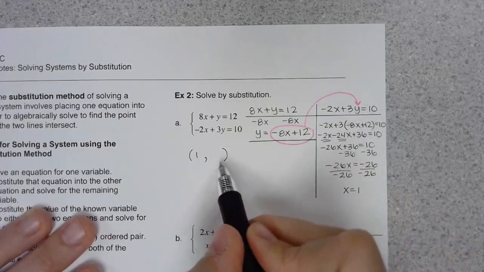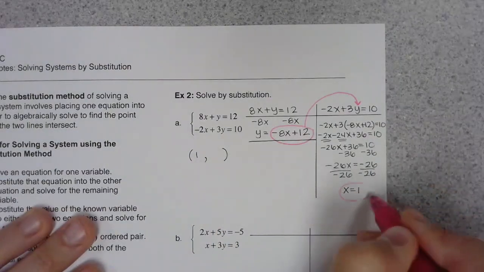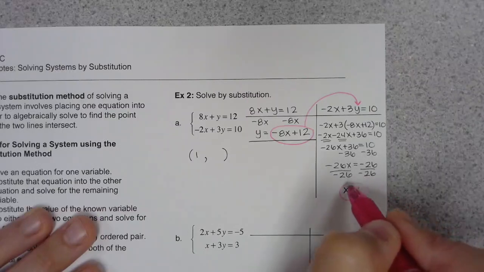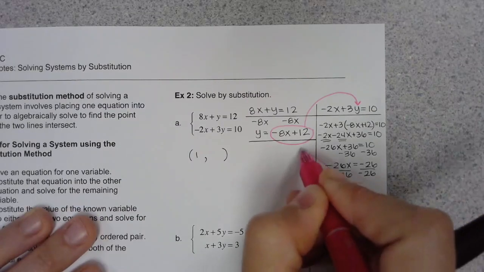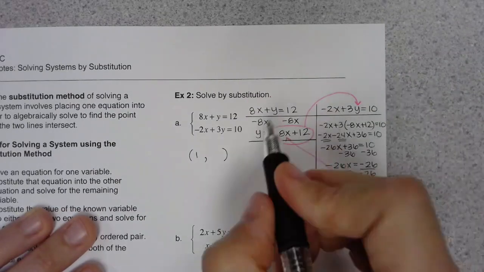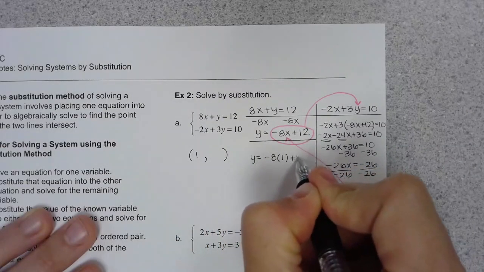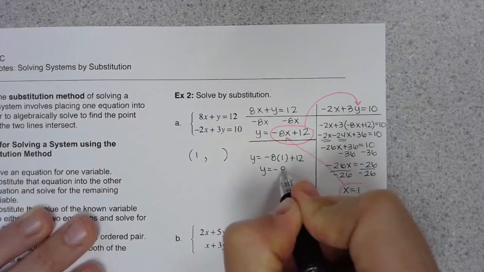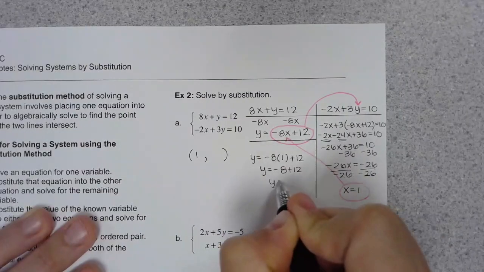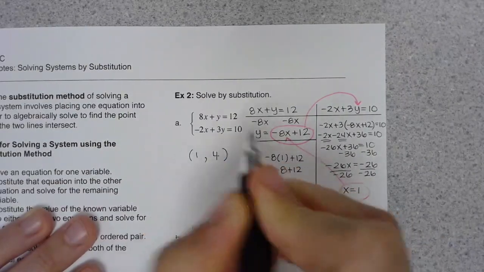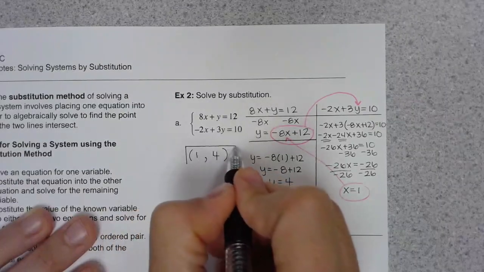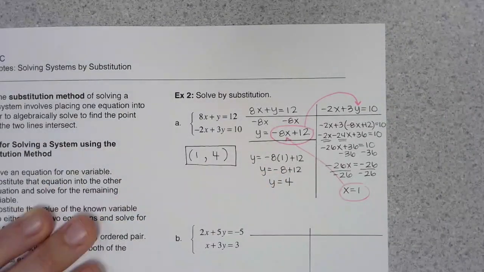And then to find the other part of my answer, I'm going to take x equals 1, that answer that I got for x right here, and I'm going to plug that in right here for this x. So I'll get y equals negative 8 times positive 1 plus 12. That gives me negative 8 plus 12. And so y equals positive 4. If I were to graph these two lines, that would be the point where those two lines would cross.